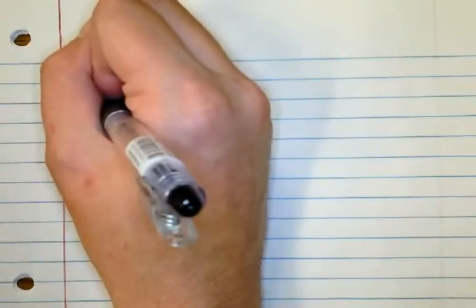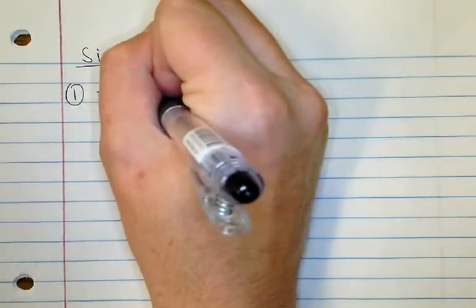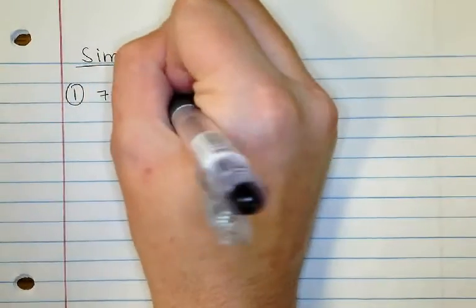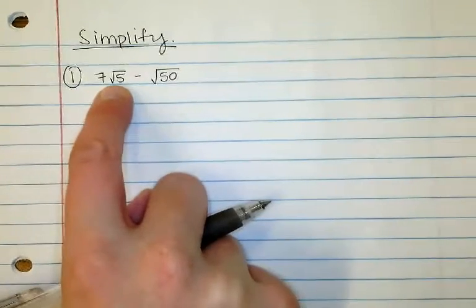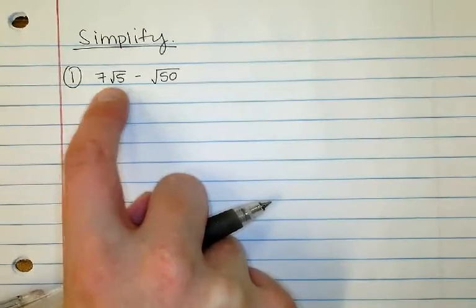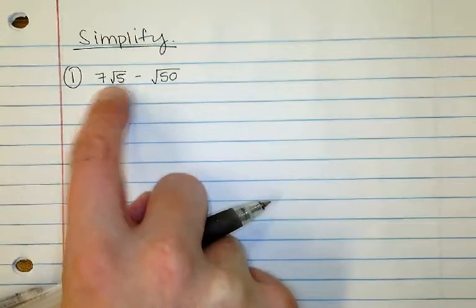So I want you guys to simplify these. Alright? So for number 1, I'm going to write this as 7 times the square root of 5 minus the square root of 50. Y'all feel good? Alright, so what we are going to do is see if we can simplify these. Well, first of all, are our radicals simplified? That's what we want to check out first, right? So 7 square root of 5 minus the square root of 50.